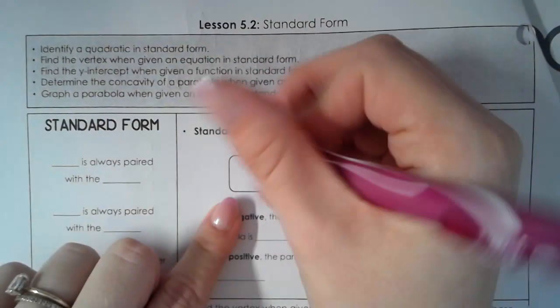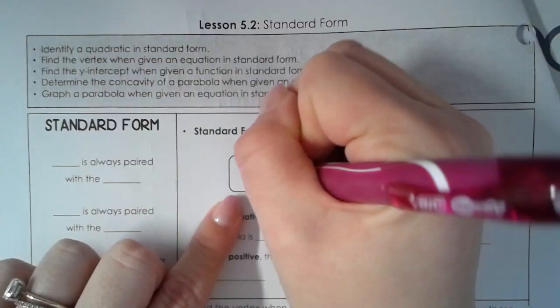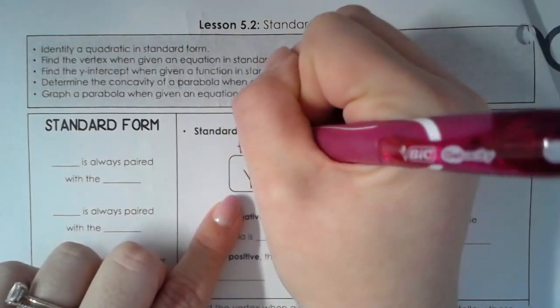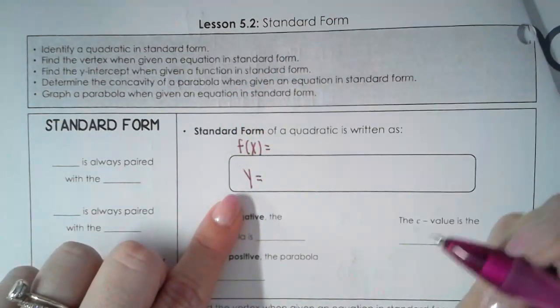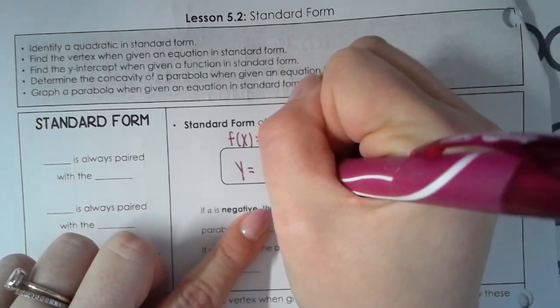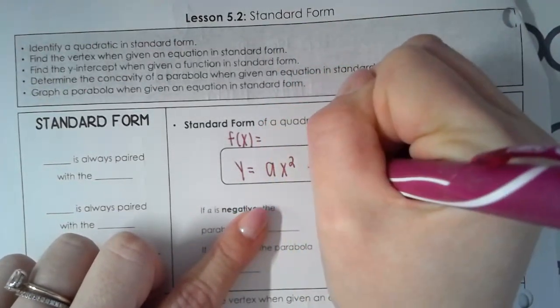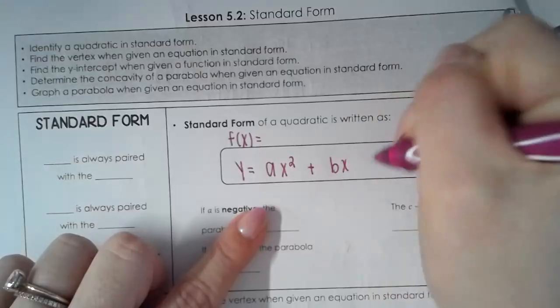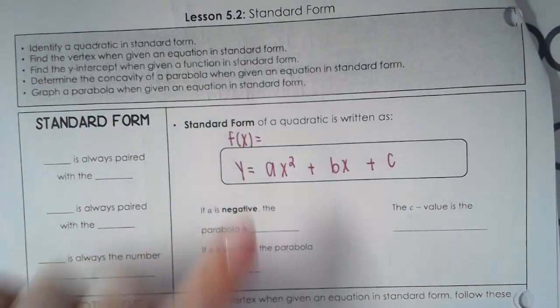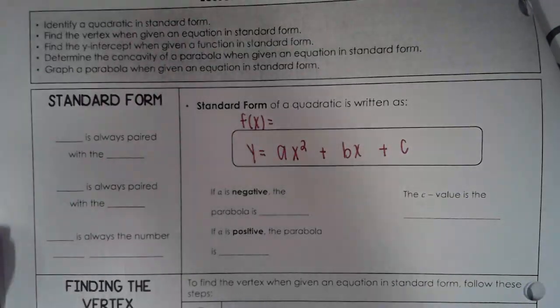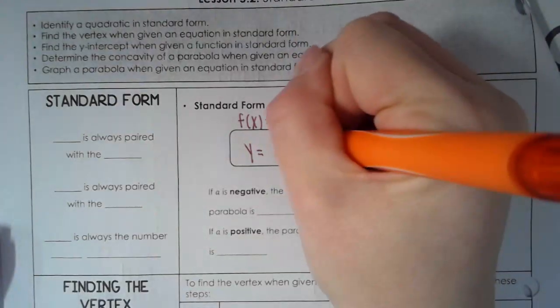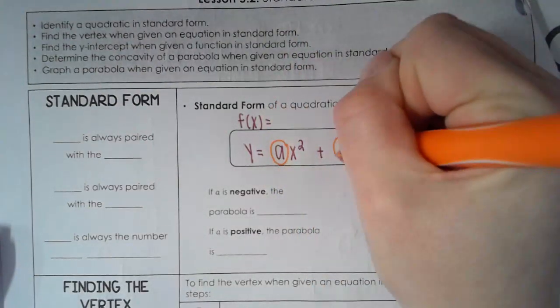So standard form either starts with y equals, it might start with f of x equals, and then it's ax squared plus bx plus c. A, b, and c will be some number.